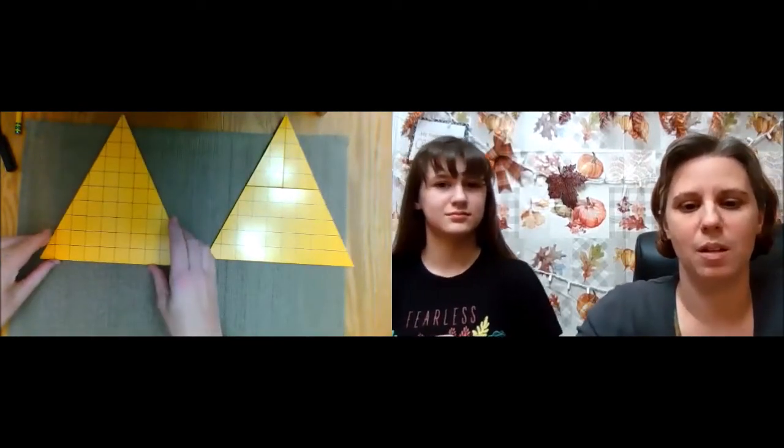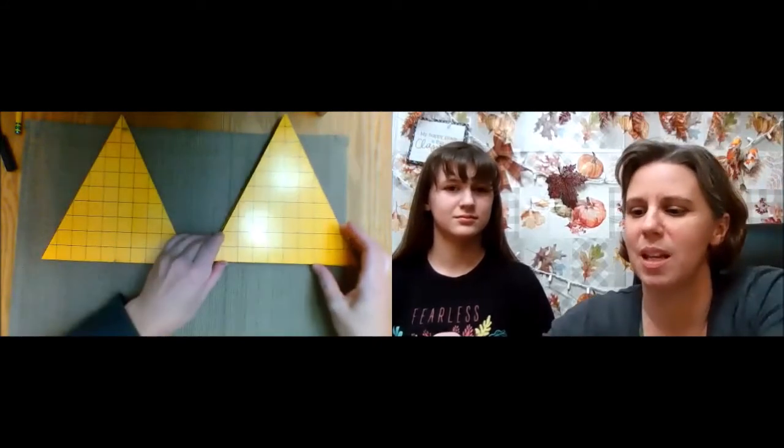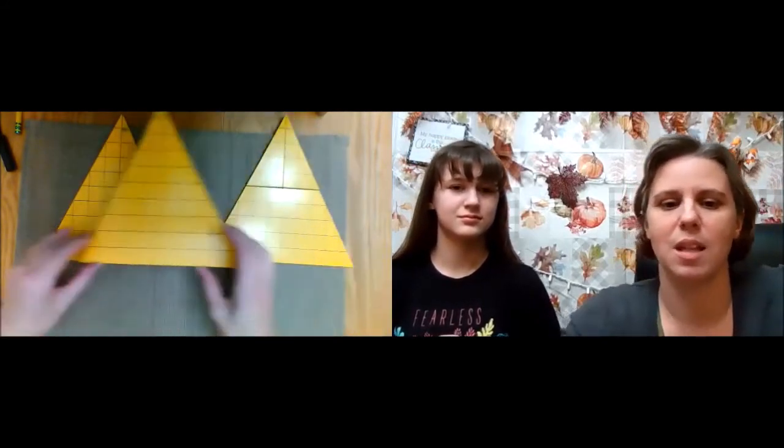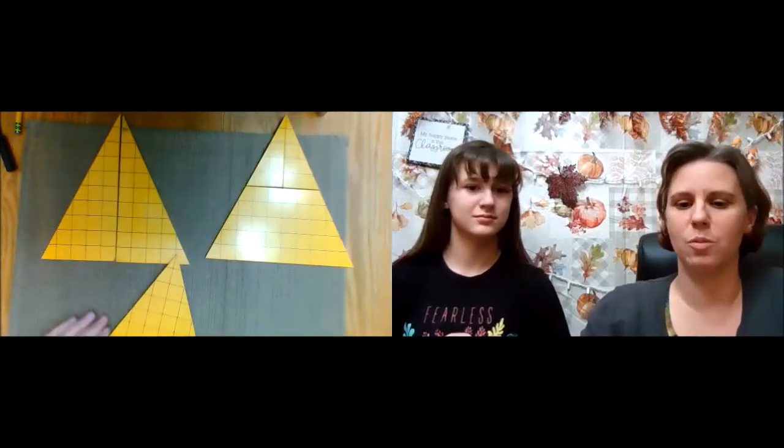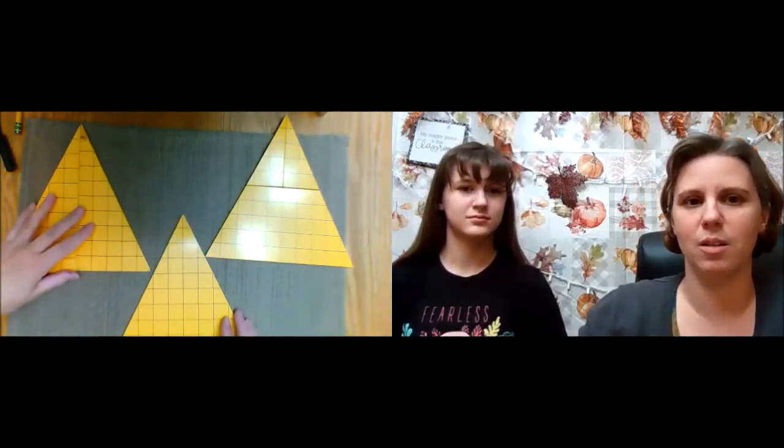So I have something special here for you to see. I have a couple more triangles just like this one. And all 3 of these triangles are congruent. They're made of the same shape, and they take up the same space. They're the same size. So all 3 of these triangles are congruent.